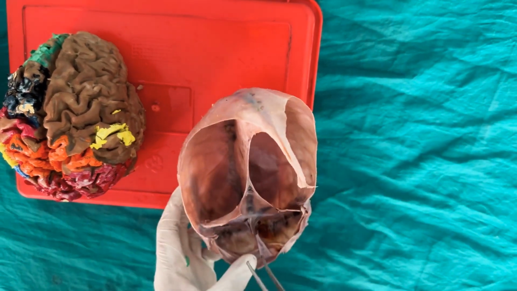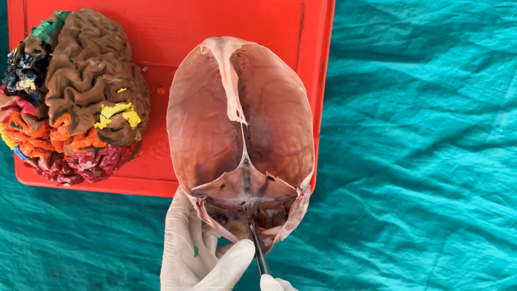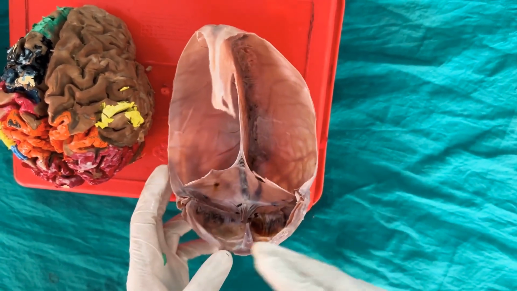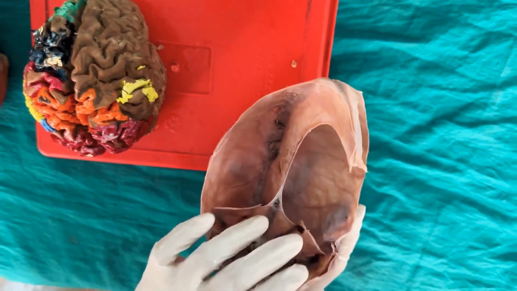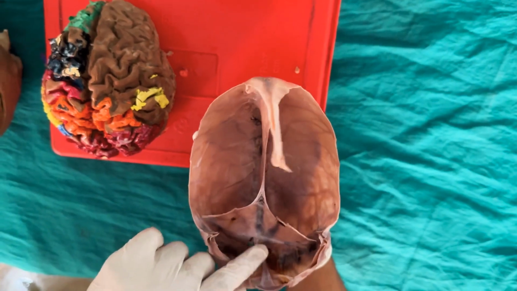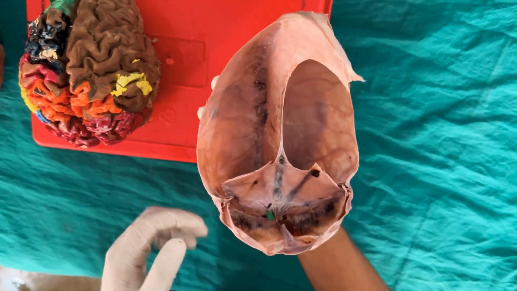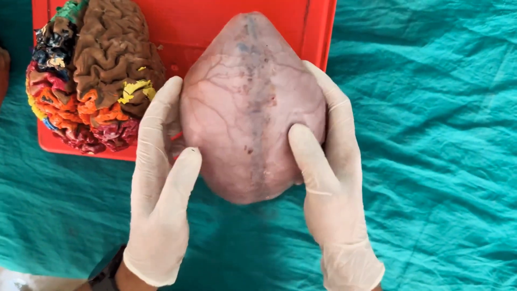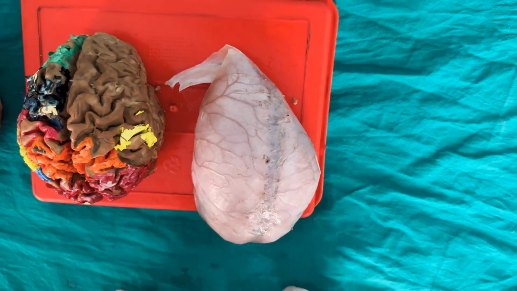Another one is present over here, and this is known as the Falx cerebelli. And the last one, which is not present within this specimen, is known as the Diaphragma sellae. So these are the four meningeal folds that we are going to discuss today.